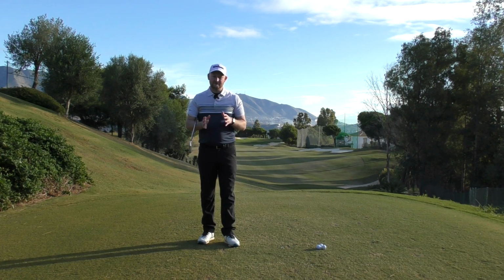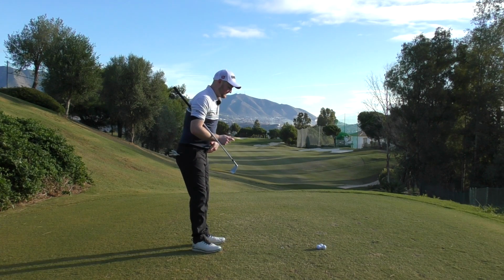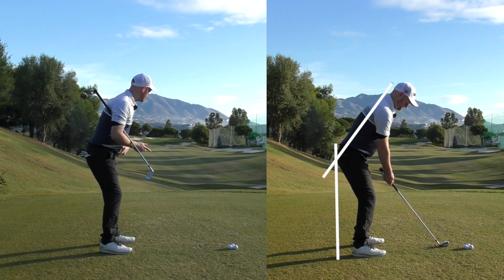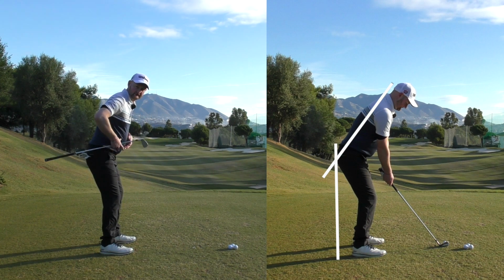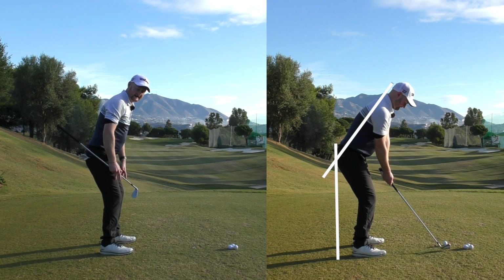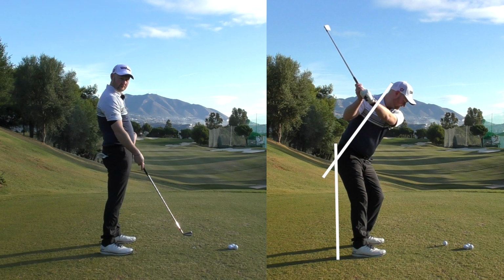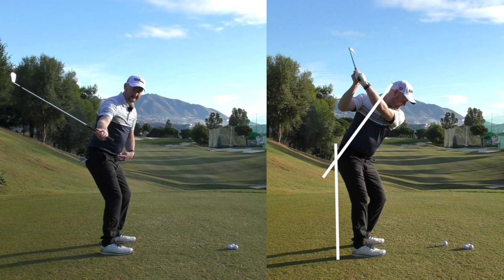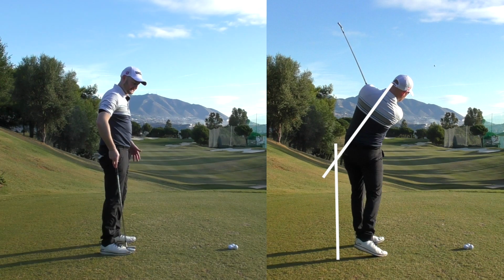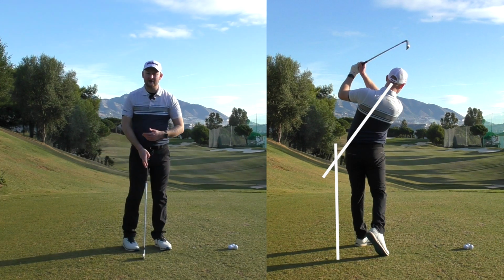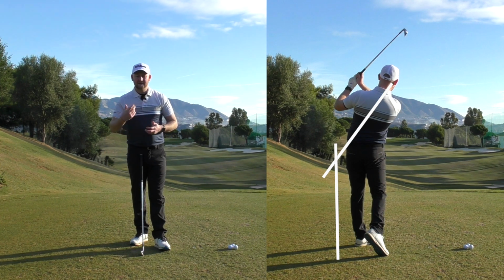So just for those who don't know what we mean by early extension, as we see this swing playing by the side of us, you might notice that as I take my stance, I've got some angles created in my body through my hips and my spine and my knees. What we see into impact is that I lose all those angles, so I start to stand up and become almost a straight line as I'm down into impact.